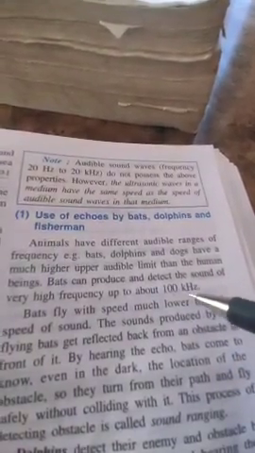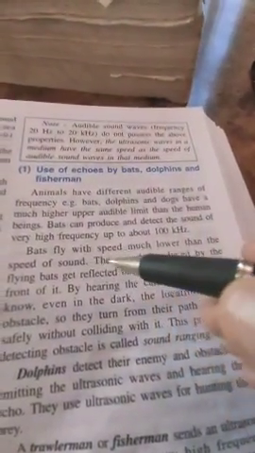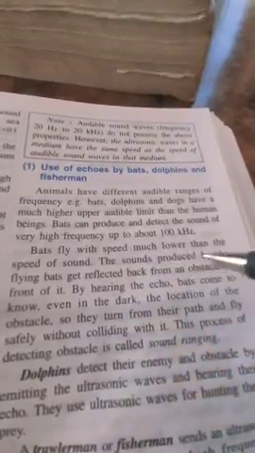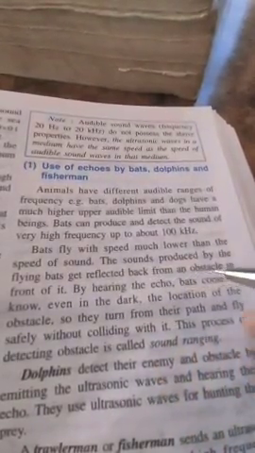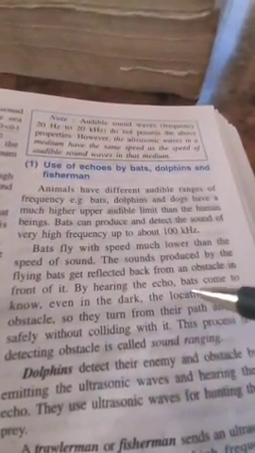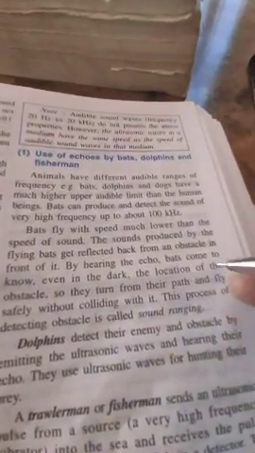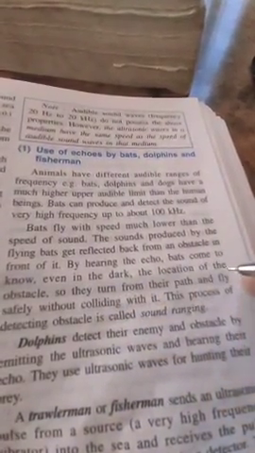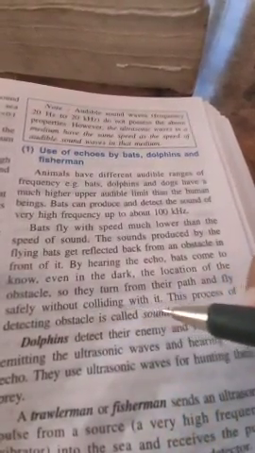A question can be asked on it. Bats fly with a speed much lower than the speed of sound. The sound produced by flying bats gets reflected back from an obstacle in front of it. By hearing the echoes, bats come to know, even in the dark, the location of obstacles, so they turn from their path and fly safely without colliding with it.